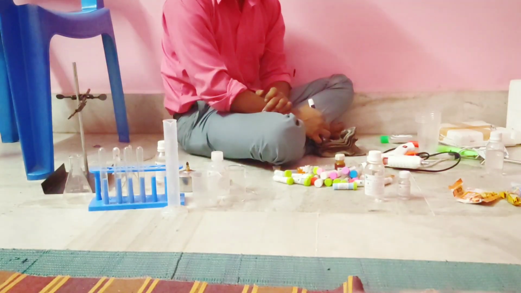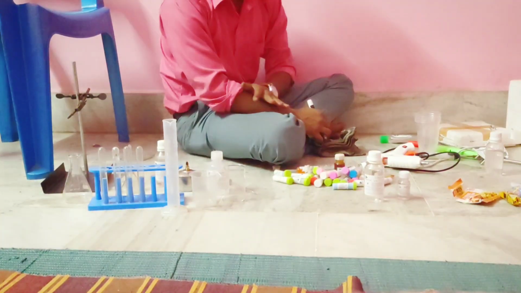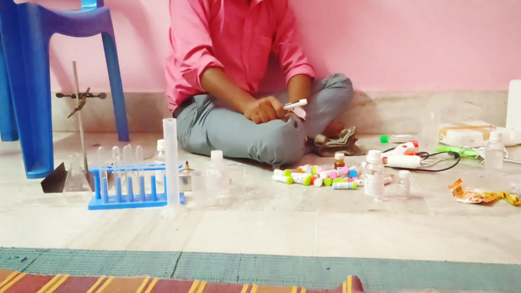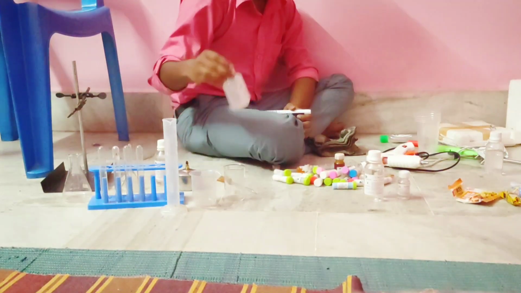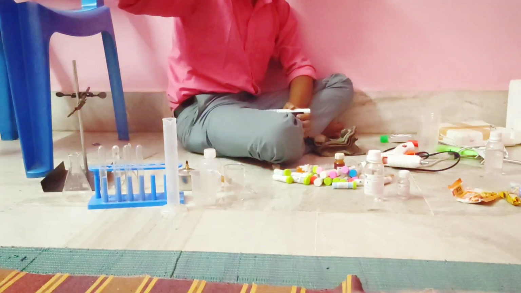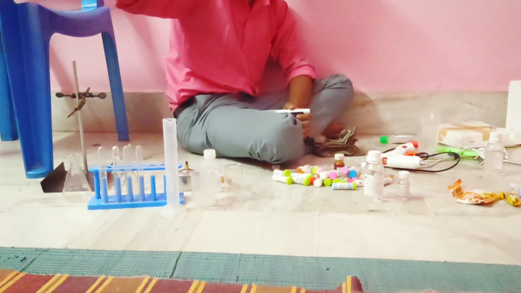Nitric acid also. Even HCl, H2SO4, they are strong. But among these three, H2SO4 is weaker in some cases, but it totally depends on the strength. Even HCl could be more dangerous than H2SO4 if we increase the strength of that solution. It totally depends on the strength of the solution.